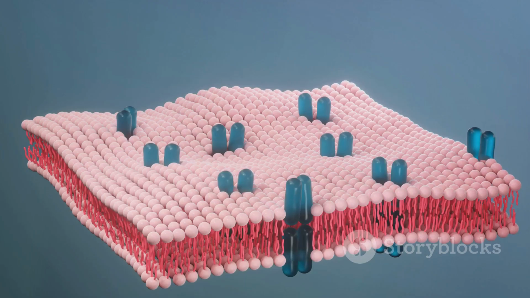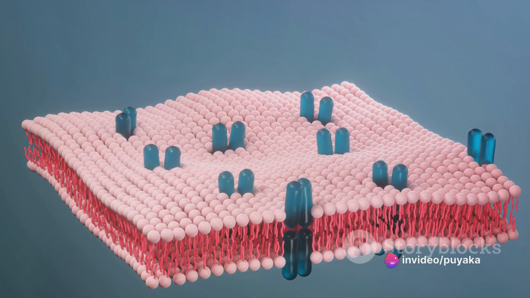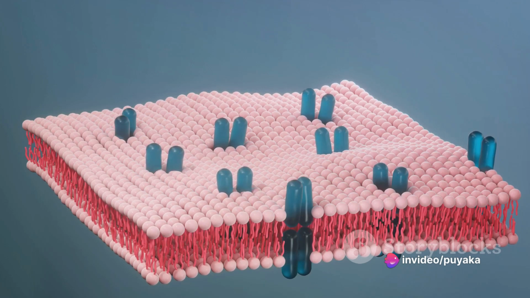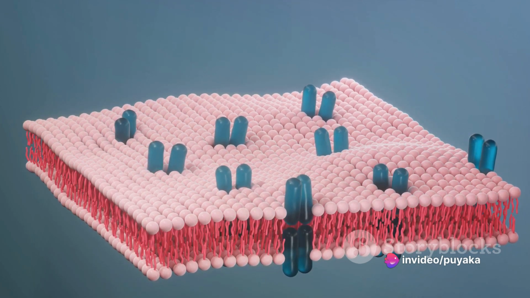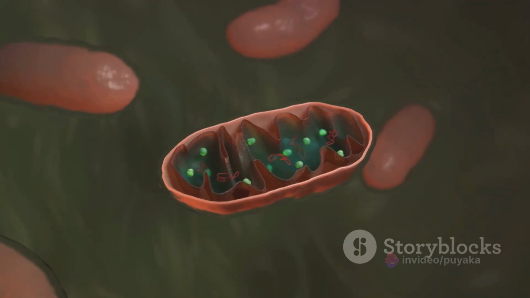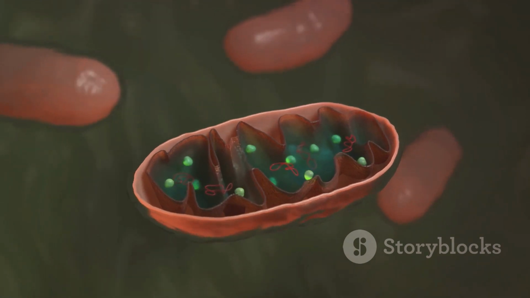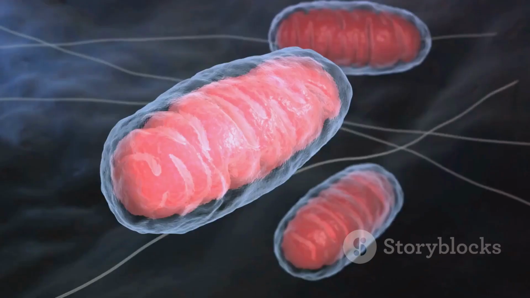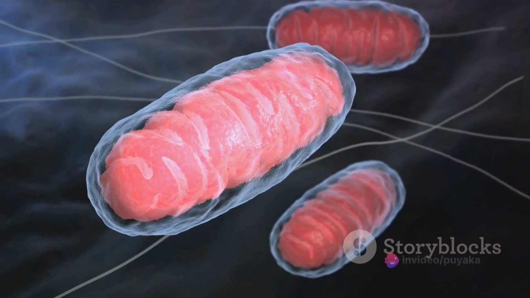The cell membrane controls the intake and output of substances. The cytoplasm houses the other components and is where most cell activities occur. The nucleus directs cell activities by controlling protein synthesis. The nucleolus assembles ribosomes, which then synthesize proteins.